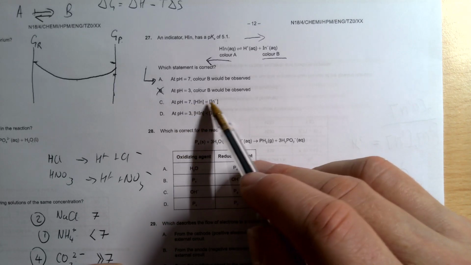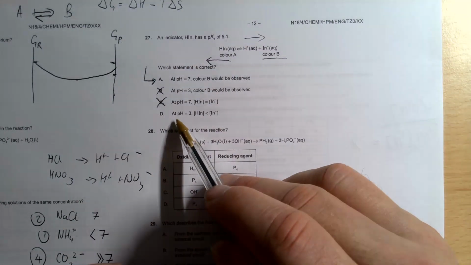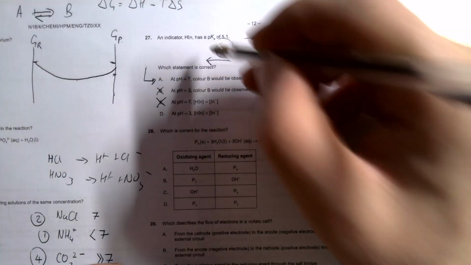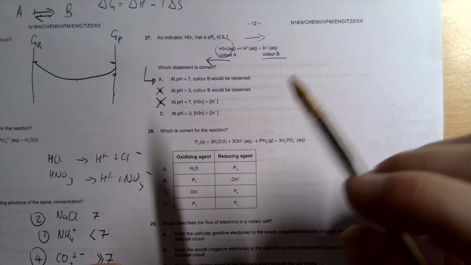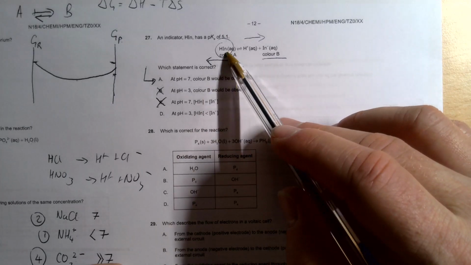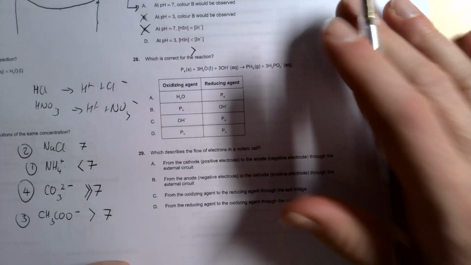Now that would be true at pH 5.1, so it ain't that one. And at pH 3, so under those acidic conditions again, you'd expect to get the HIn at a more significant or high concentration. So you've got these the wrong way around. That would be that way round. Yeah, not an easy question, I think.